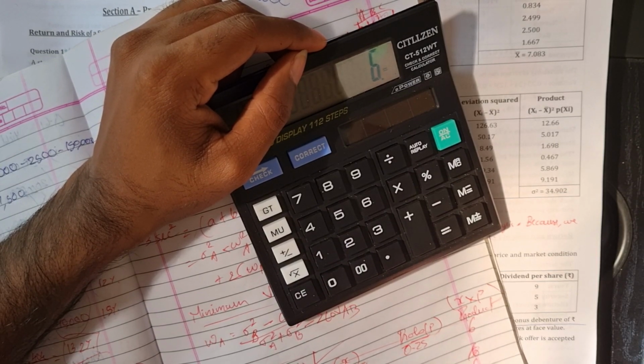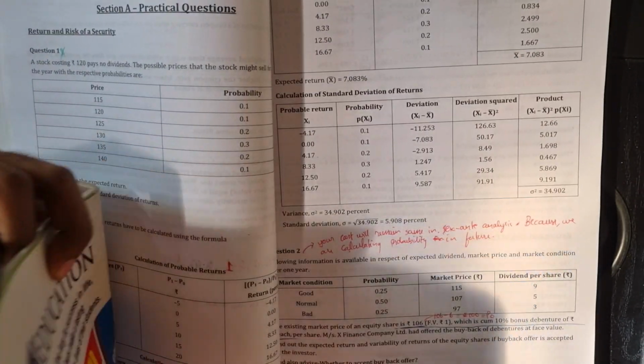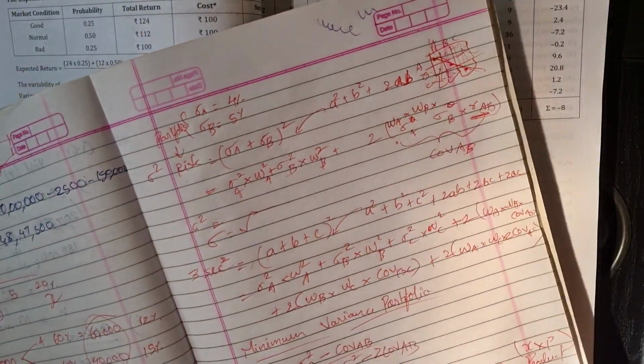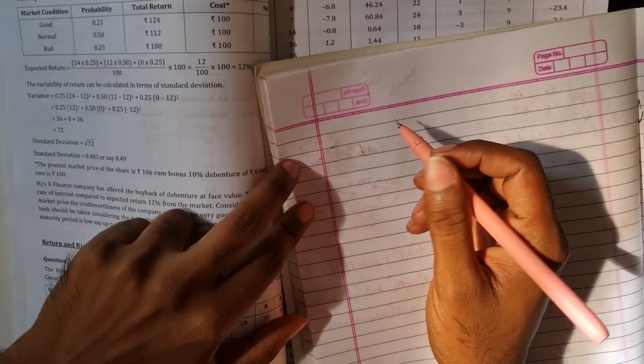How much am I getting? 12. So 12% is my expected return. Right, we got 12%. First part of the question is done. Okay, so now what are they asking? They are asking the variance of it. Okay, so how will we calculate variance?